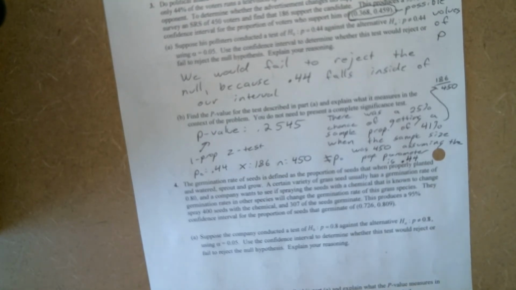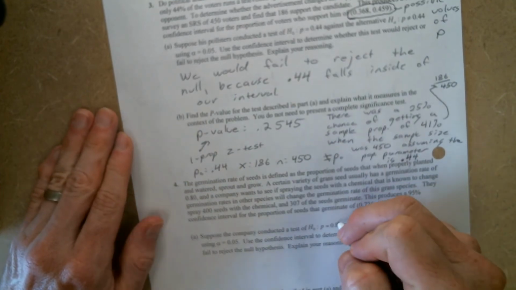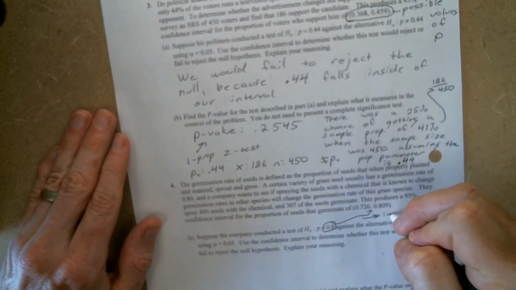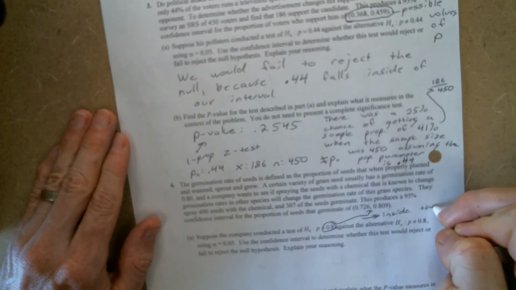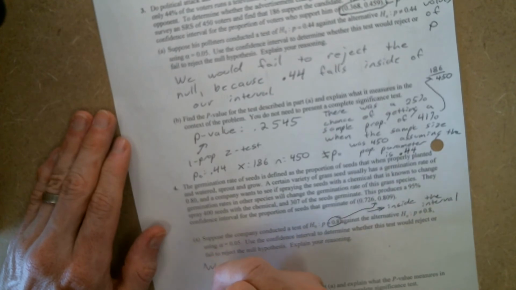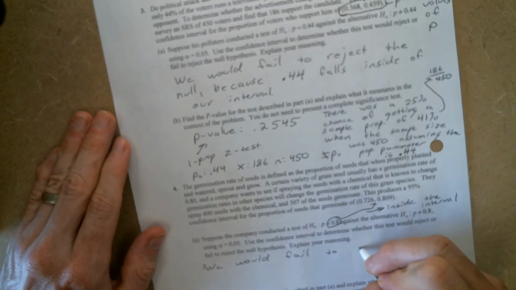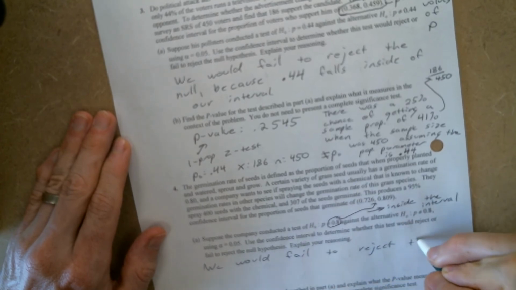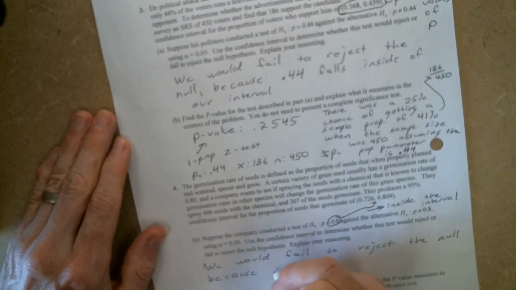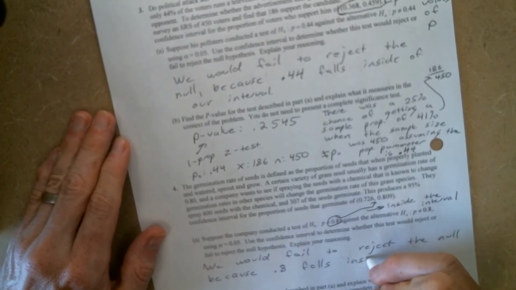So pretty much the same question as above, just different numbers. And again, this 80% is inside this interval, which means we're unable to reject the null. So we would fail to reject the null because 0.8 falls inside the confidence interval.